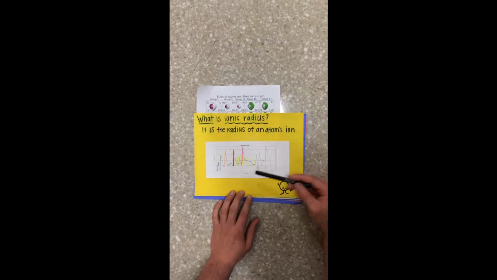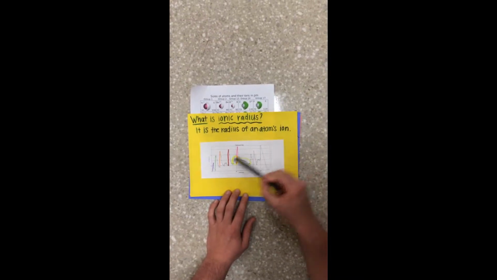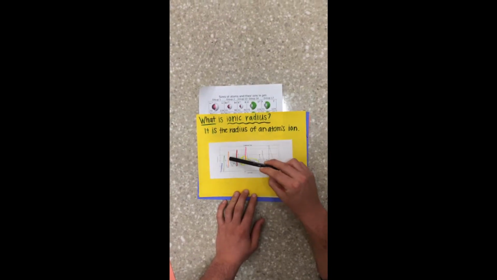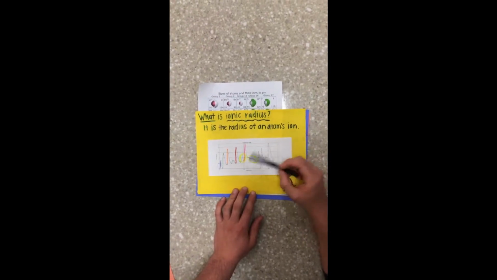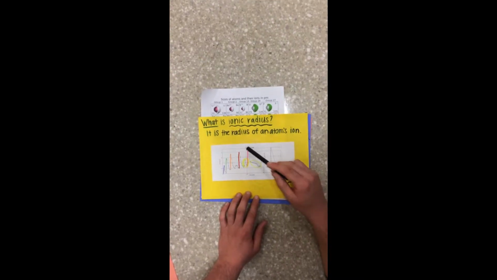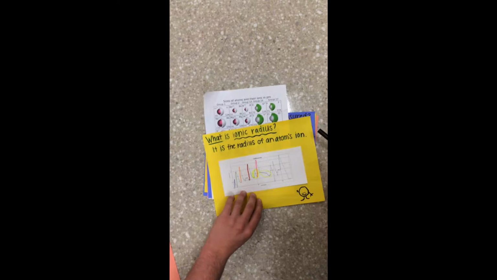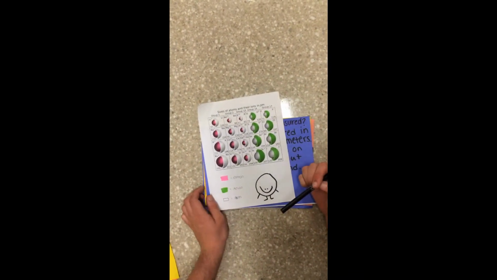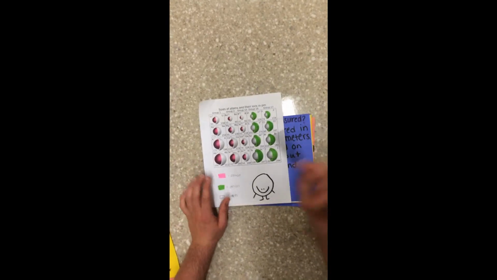We'll get into the trends, but as you can see, by group, they add on layers of electrons and they get larger. These are the transition metals, and therefore they have lower energy. I thought this was just a swell graph that explains the concept.